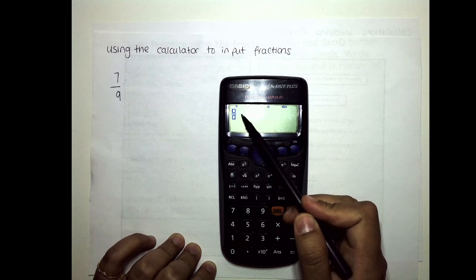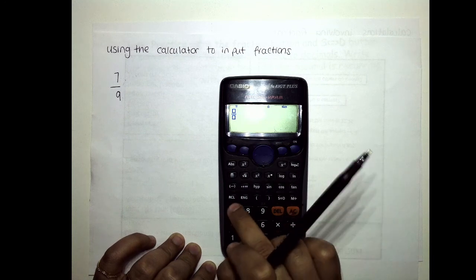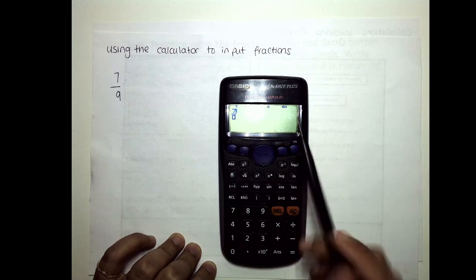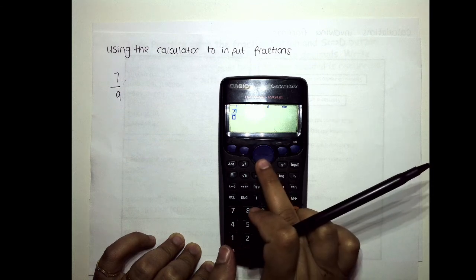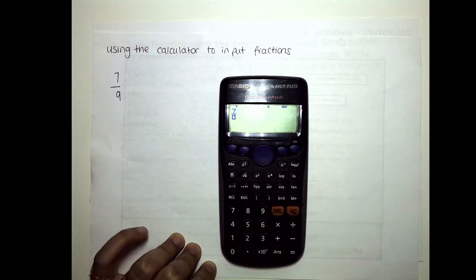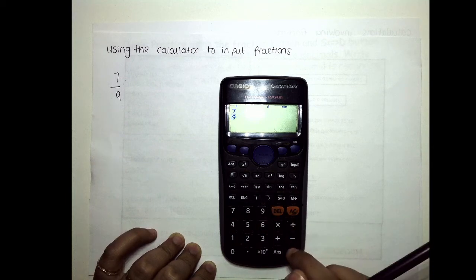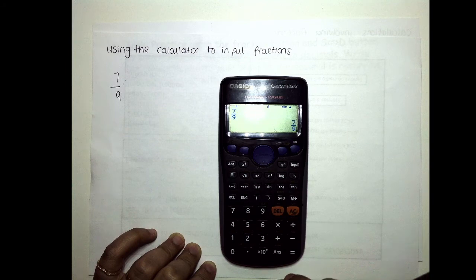Now we would like 7 at the top, so now I will just simply press 7. And now I want to input 9 at the bottom, so I have to remember to press the down button, which then allows me to input the number 9. So there I go. I then will now press equals. And as you can see, it brings up 7 9ths there.